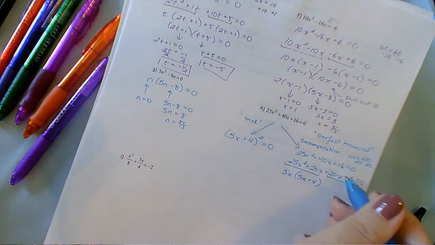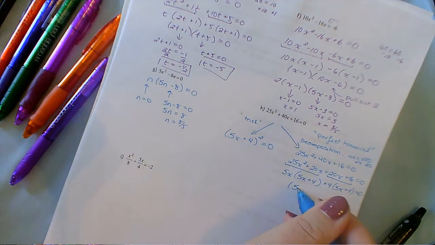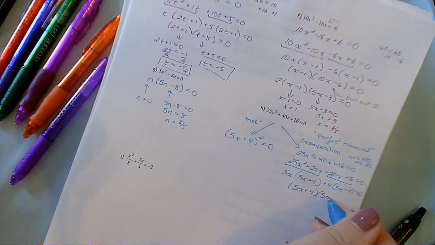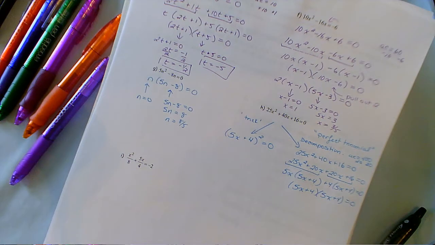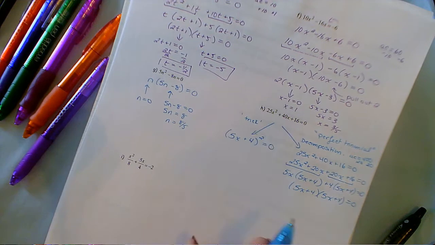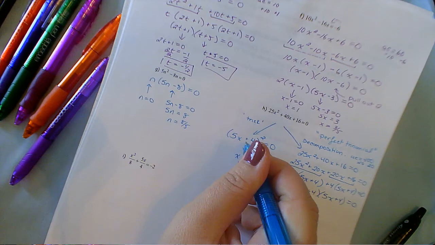Pull out a 4 from the last two terms. Leaves you with 5x and then again a positive 4. So that means one bracket is 5x plus 4. The other bracket is a 5x plus 4. Look at that. It's the same final conclusion. Factored form looks the same. I just put a square on this bracket instead of writing the bracket out twice. But basically, when we solve, x equals negative 4 over 5.